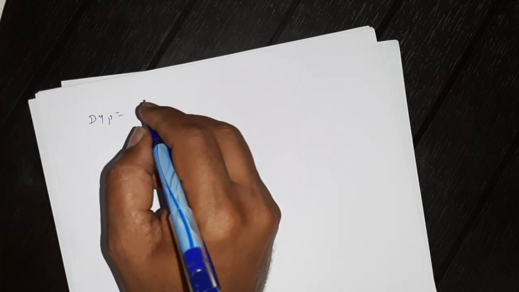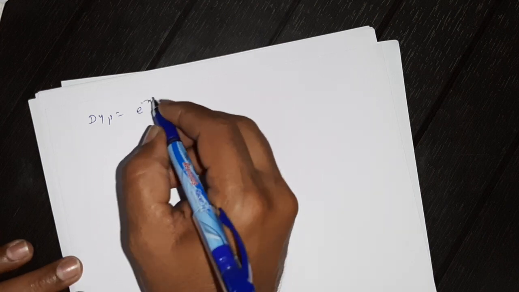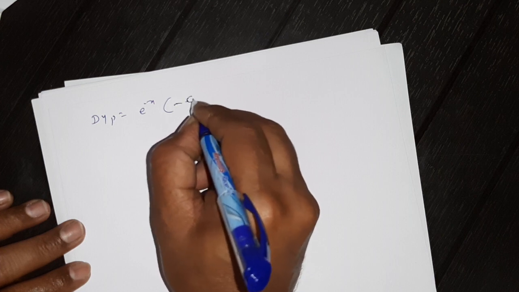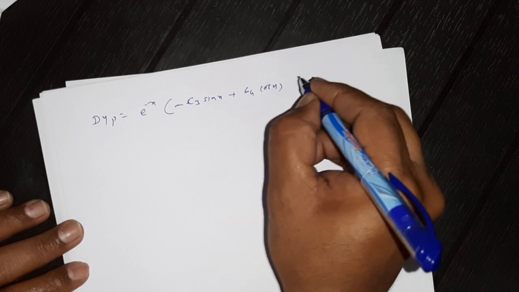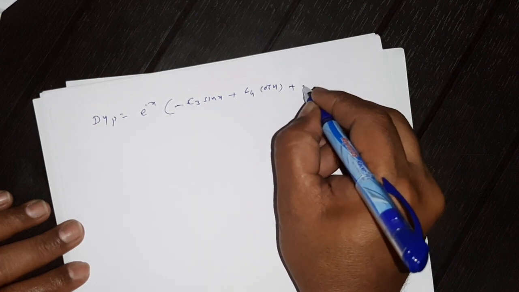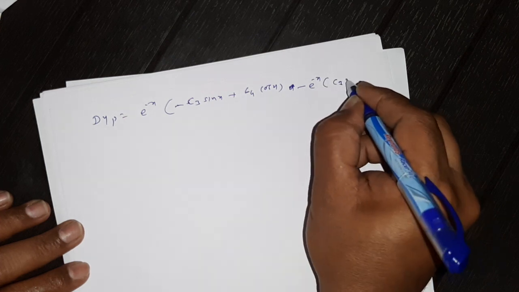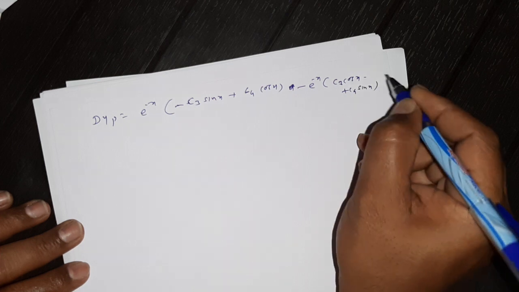Then find Dyp. Dyp is, by using the u into v rule, e raised to minus x (minus c3 sin x plus c4 cos x) plus the derivative of e raised to minus x, which is minus e raised to minus x (c3 cos x plus c4 sin x).